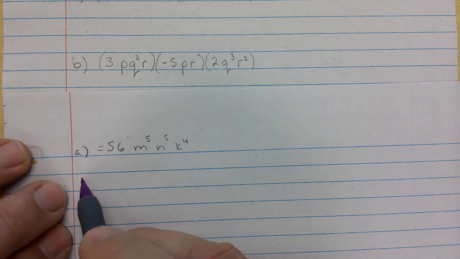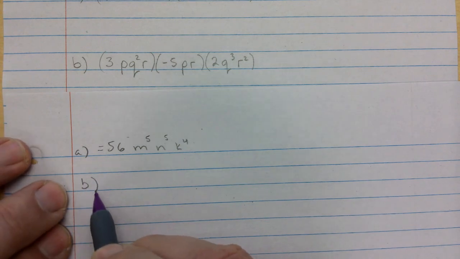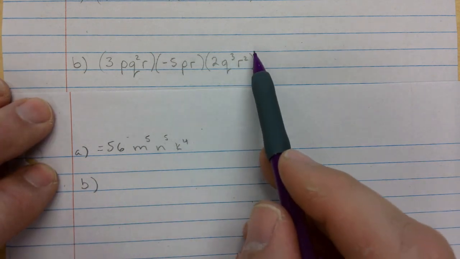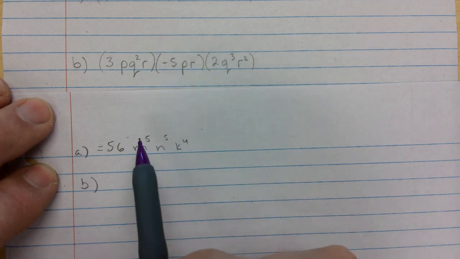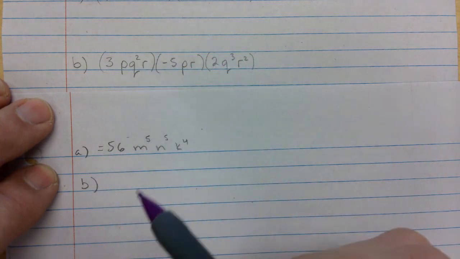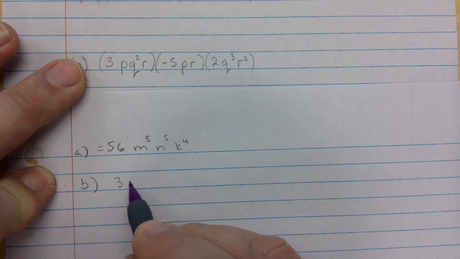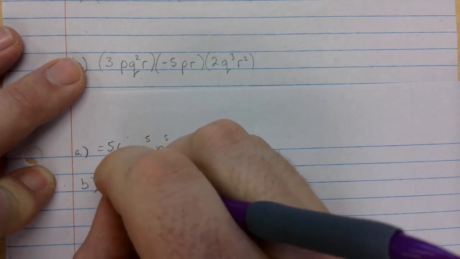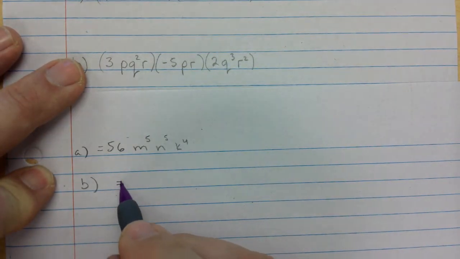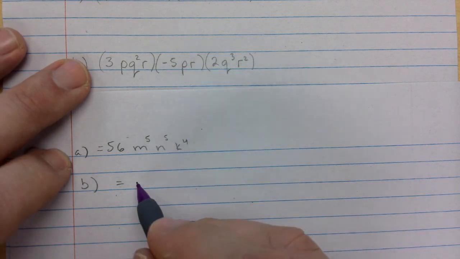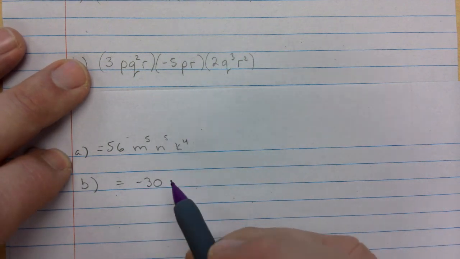For B here, again, I'm looking for, are there any individual exponents? No, so I can just cross multiply. So 3 times negative 5, that's negative 15, times 2 is negative 30. Watch the negative.